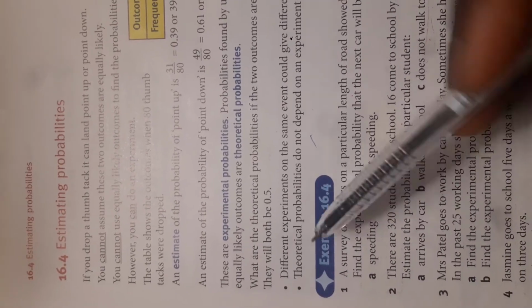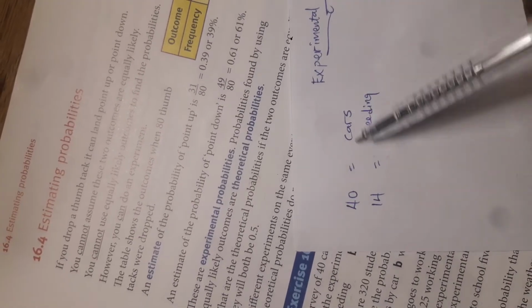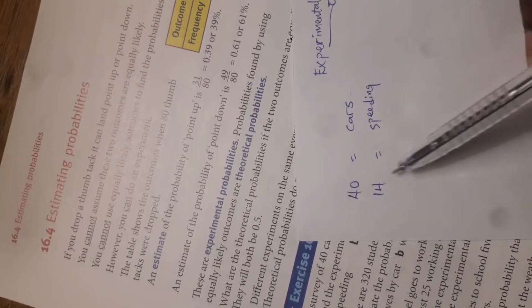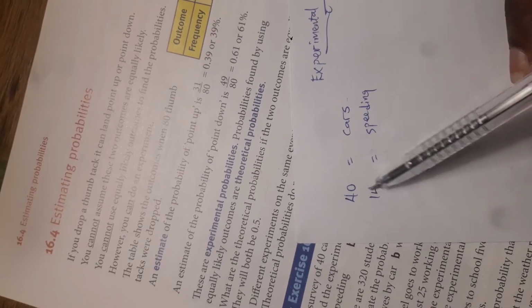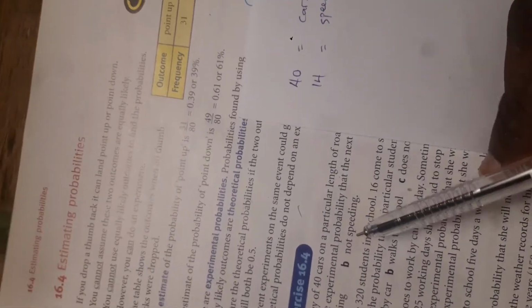So I'm going to be breaking this down. I have 40 cars, that is, the total number of cars is 40. Now we are told that 14 out of these 40 cars were speeding. From the question we are told to find not speeding.